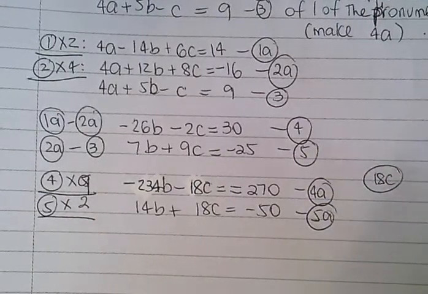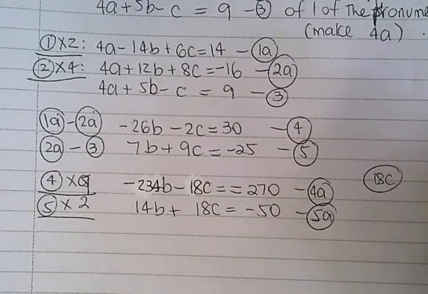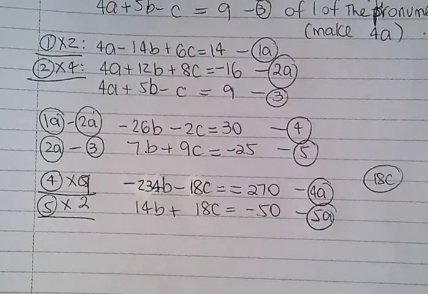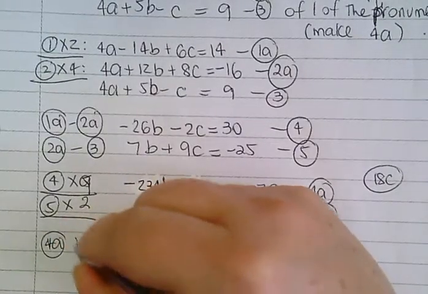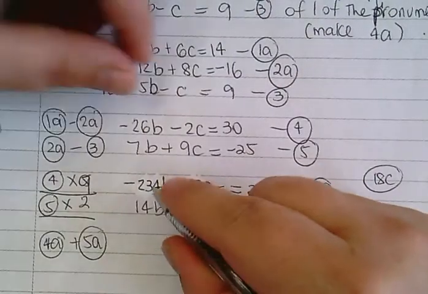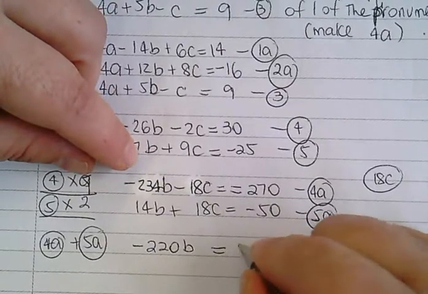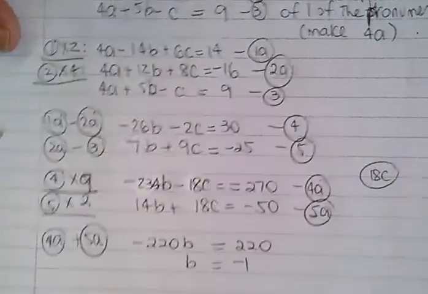Okay? So now, are we going to add or subtract 4a and 5a? Yes, we're going to add them because they're exact opposites. The c's are exact opposites. You add a negative and a positive of the same magnitude, you get 0. So it's going to be equation 4a plus 5a. So adding them, negative 220b, is it? Equals 220. Wow. B is negative 1.